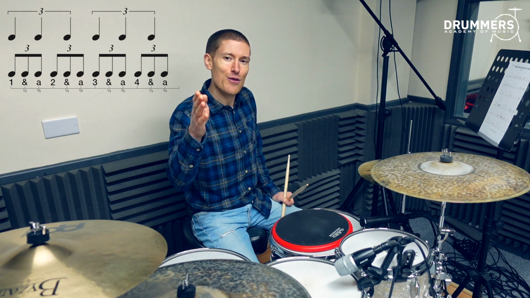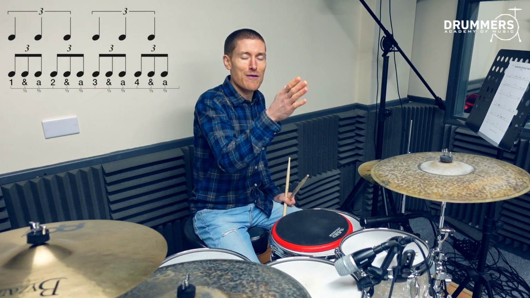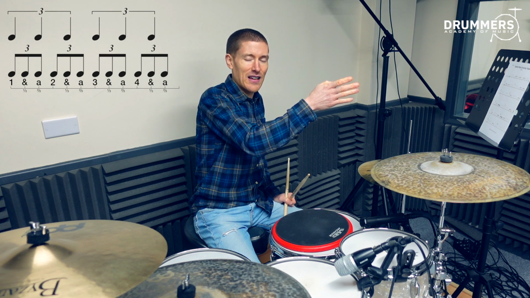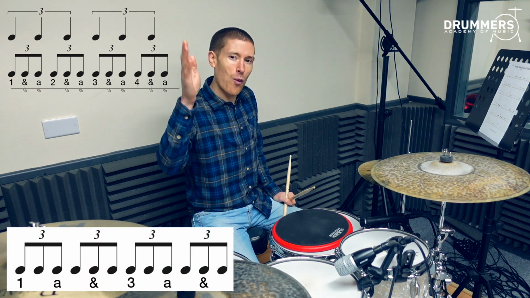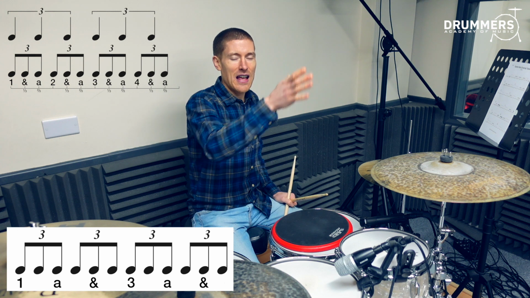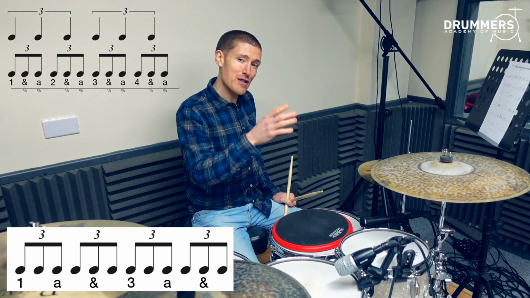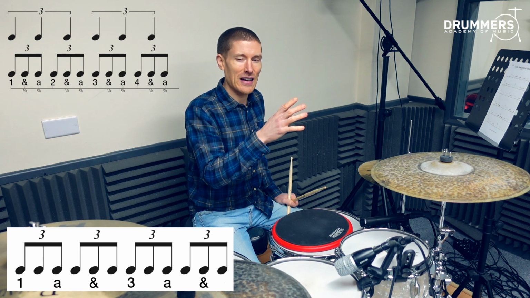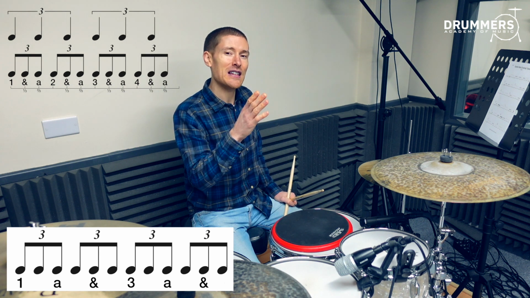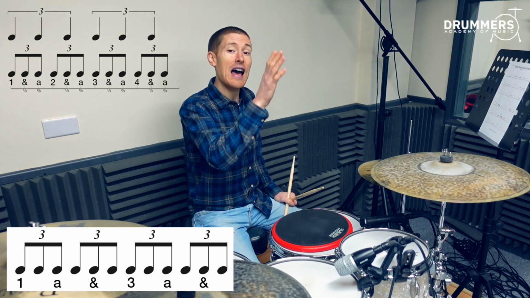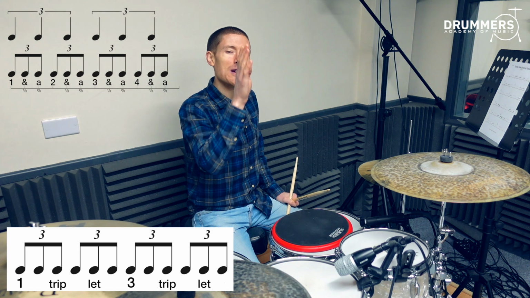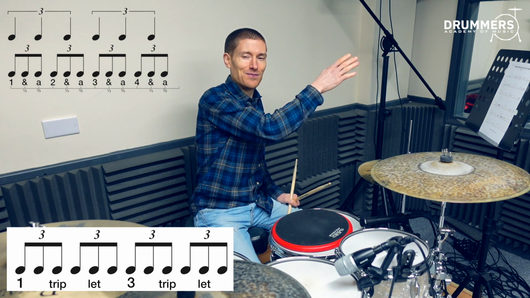The downbeat of 3, 2/3 of the way through the third beat, and then 1/3 of the way through the fourth beat. So in terms of the way we counted the eighth note triplets, we're hitting the 1, the 'a' of 1, the 'and' of 2, the 3, the 'a' of 3, and the 'and' of 4. So we can count these quarter note triplets 1 a and 3 a and, or 1 triplet, 3 triplet.